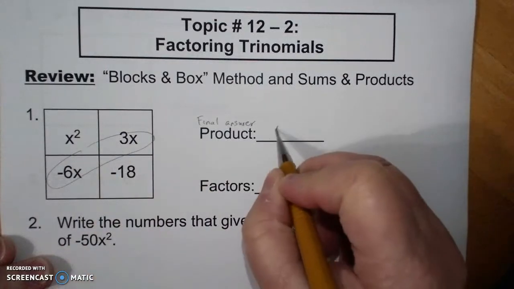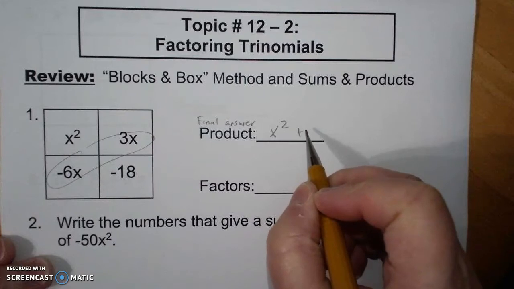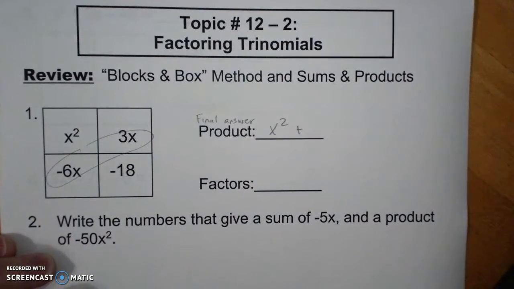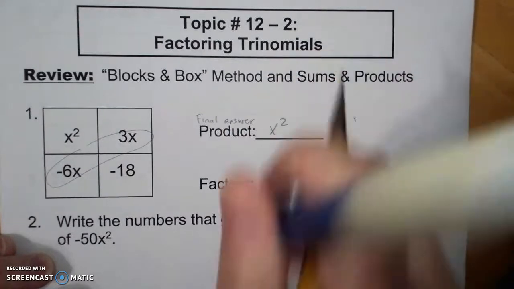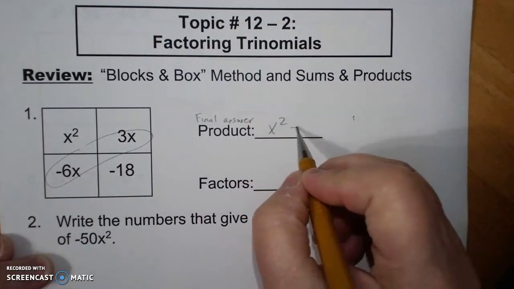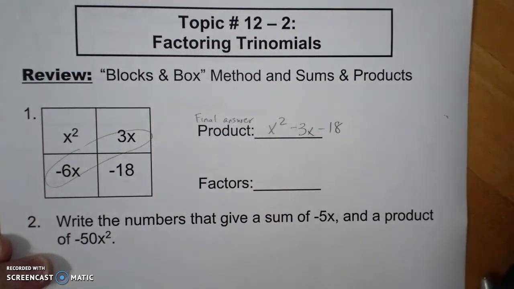remember that it is x squared minus 3x, because I'm combining a negative 6x and a positive 3x, minus 3x and minus 18.